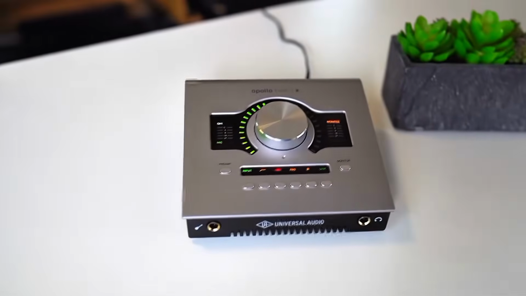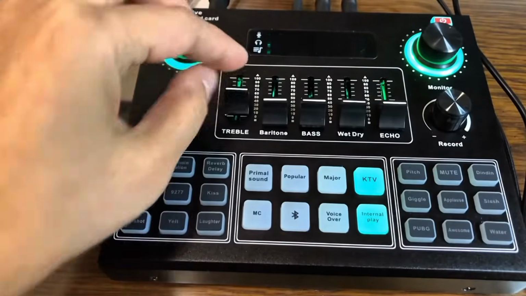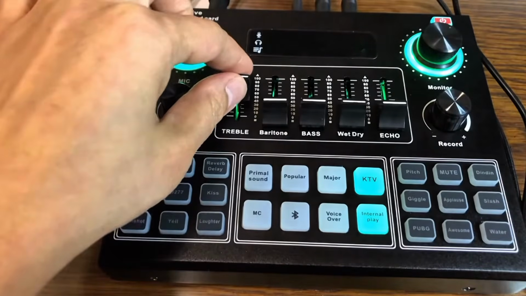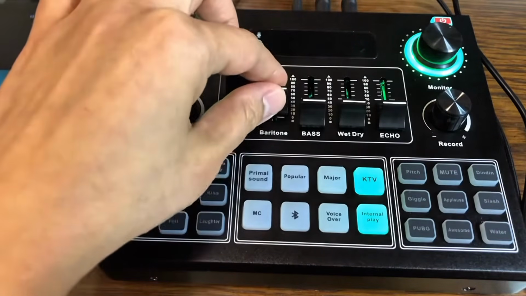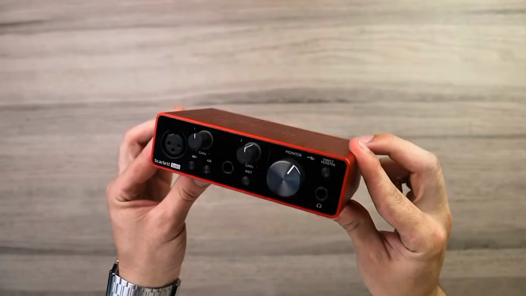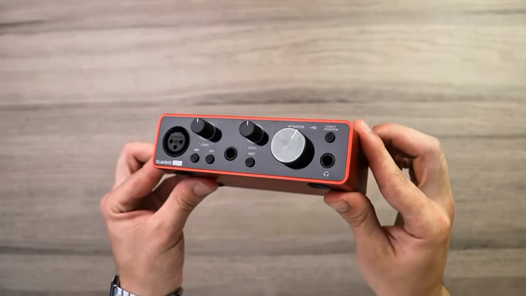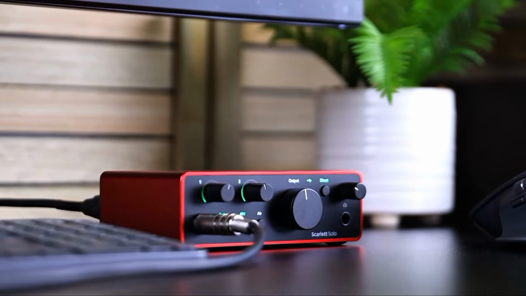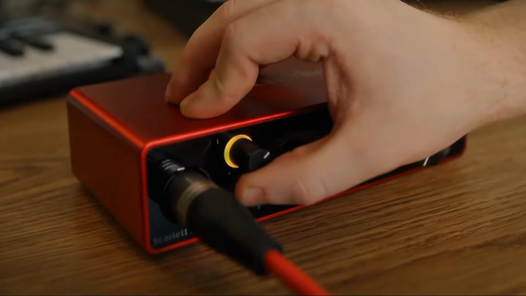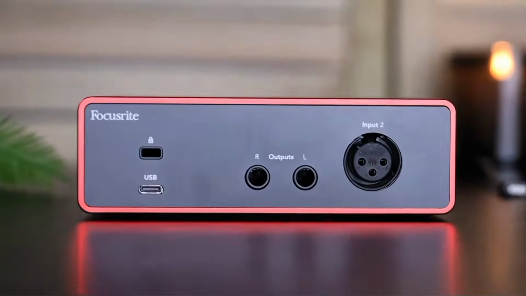Another big difference is effects. Sound cards add effects by themselves. Once you turn the knob, the effect is already inside your voice. With an audio interface, there are no built-in effects. Everything is recorded clean, and you add effects later inside your DAW. This gives you more control and better results.